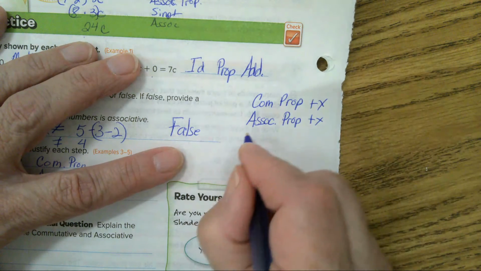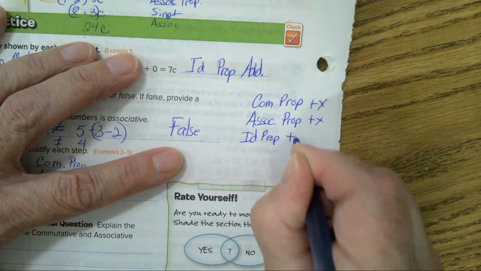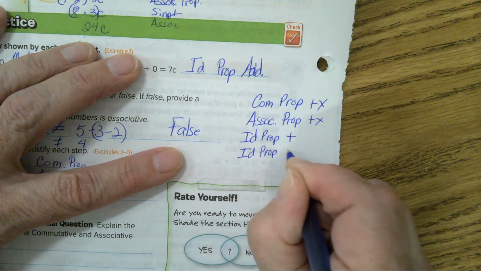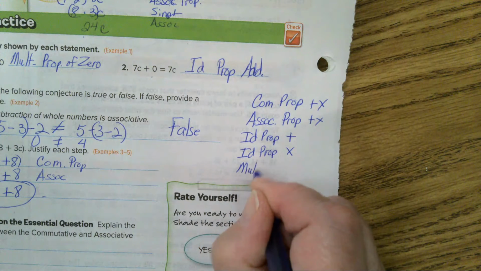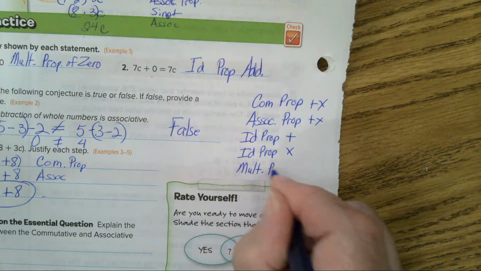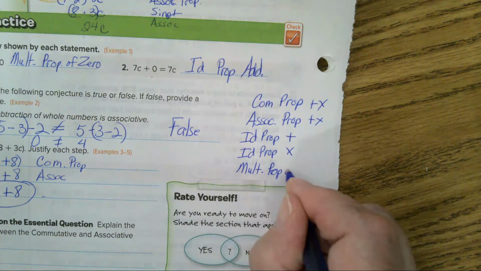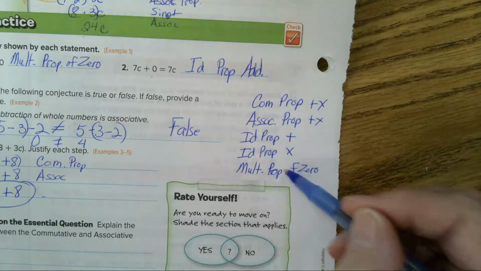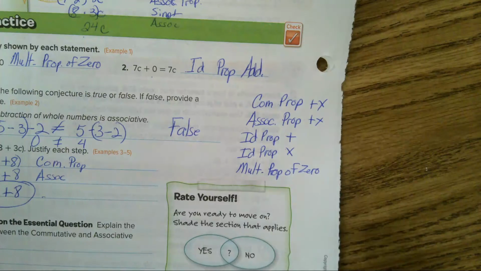You know the identity prop for addition. You know the identity property for multiplication. And you know the multiplicative property of 0. Sometimes it's just called the 0 property. Okay? You have 5 of those, and we're going to add one more. And this is the biggest one, the distributive property.